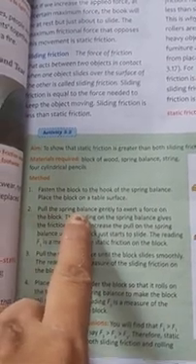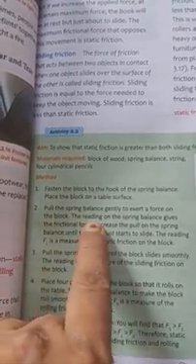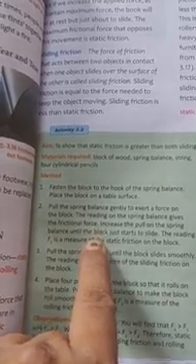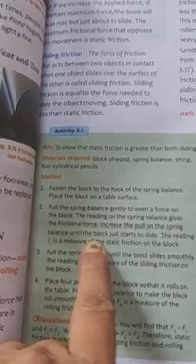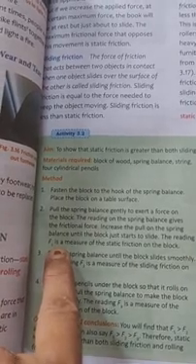Then pull the spring balance gently to exert a force on the block. Read the scale on the spring balance, which gives the frictional force. Increase the pull on the spring balance until the block just starts to slide. The reading on the scale gives the measure of the static friction on the block.